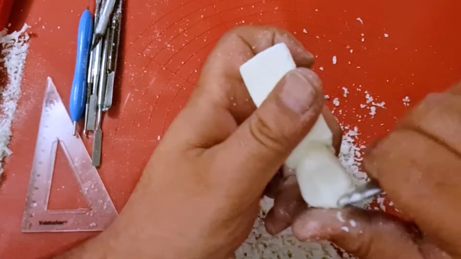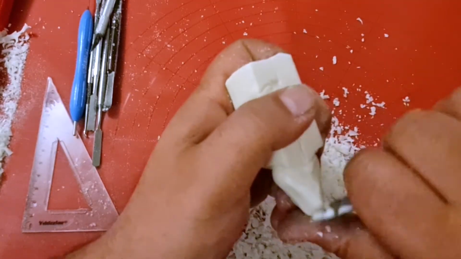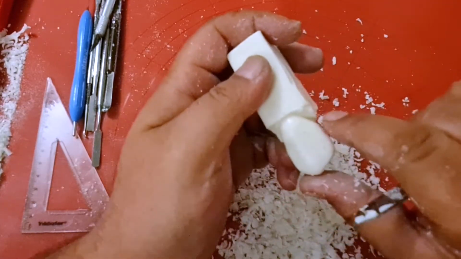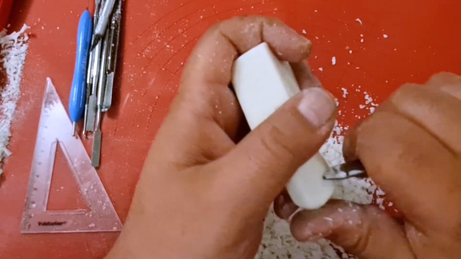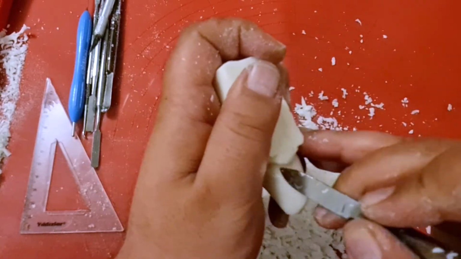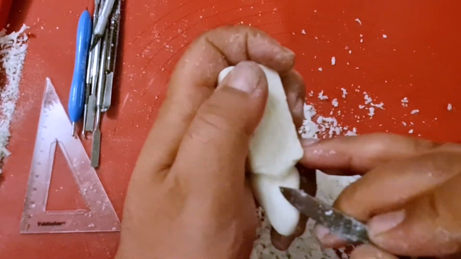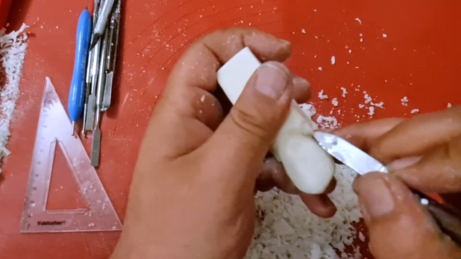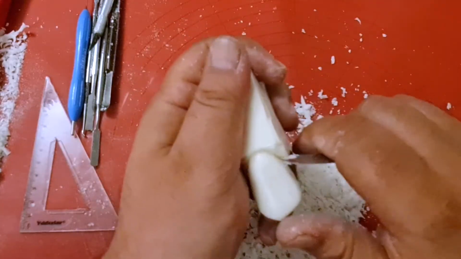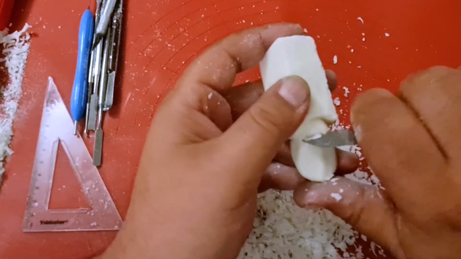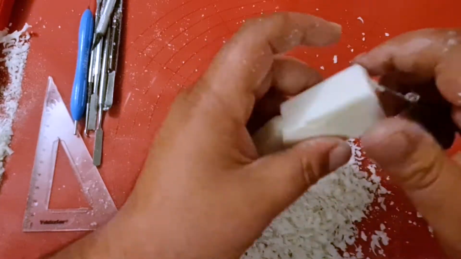So I am, as always, leaving some reserve material. I'm not making the fine details. Later we will turn back to the crown and make the refinements.